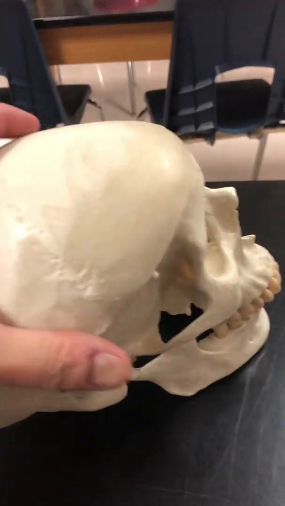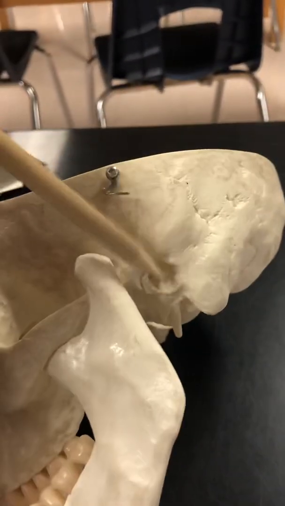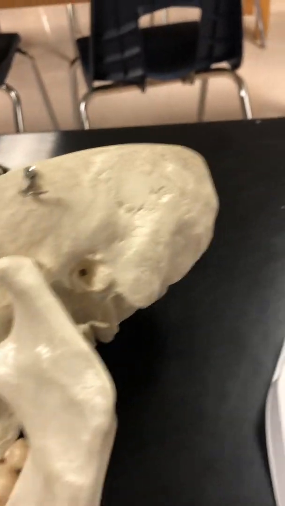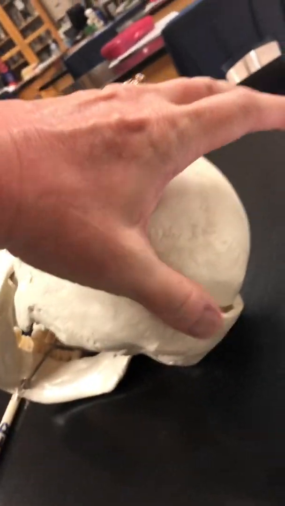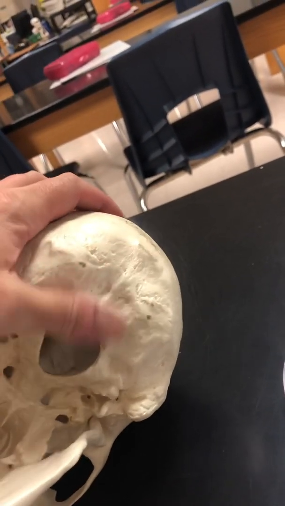This is temporal. External acoustic meatus. Basically what that means is it's your ear hole. Right here is your ear hole. Okay? External acoustic meatus is right here. The occipital bone is the back of your skull. Okay, so it's back here, and it's also a lot of the floor of your skull as my thumb sweeps over that. So that's your occipital bone.